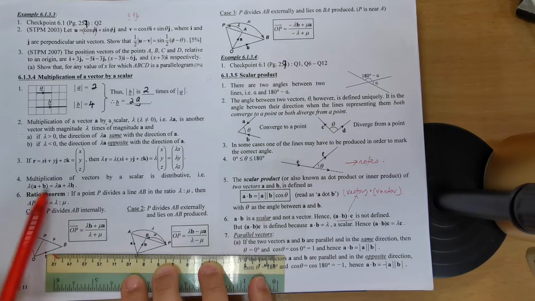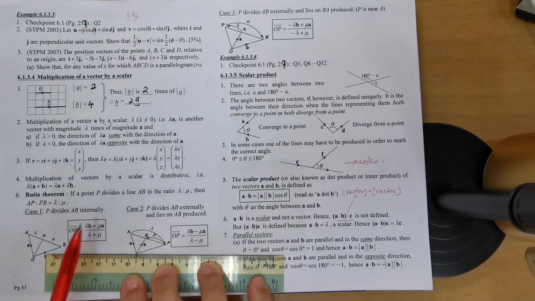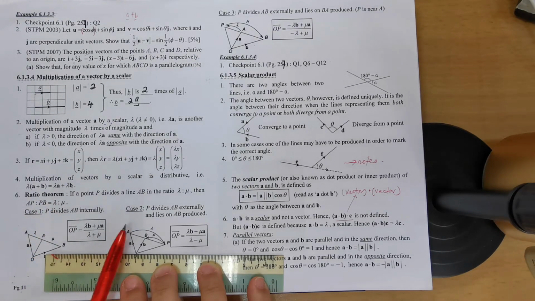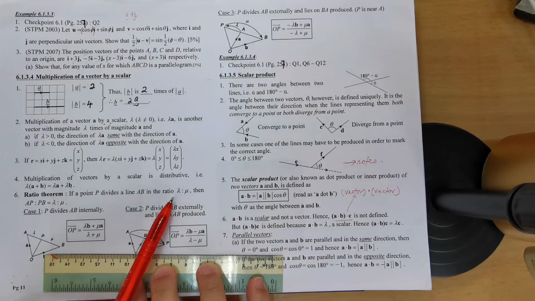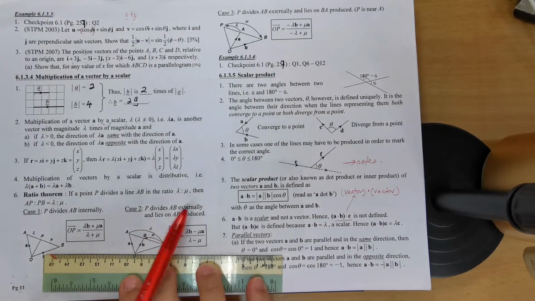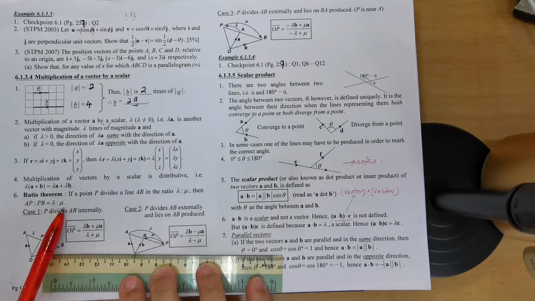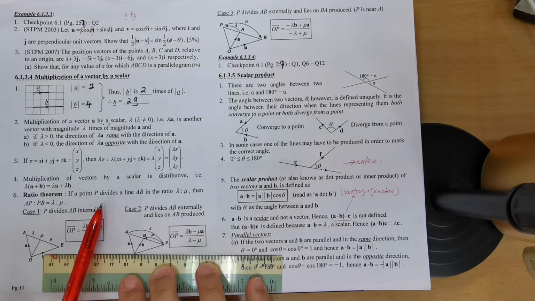Then again, we can use this multiplication of a vector by a scalar to find the ratio theorem. You learned this in chapter 5, which is regarding conics, not the syllabus of chapter 5 itself, but I have done some revision for you. If a point P divides a line AB in the ratio lambda to mu, then AP to PB will be lambda to mu. In chapter 5, we are doing the geometry way.